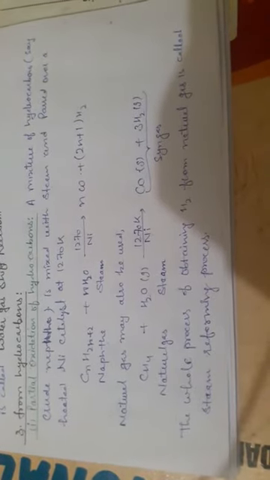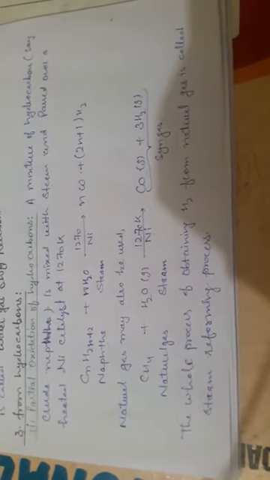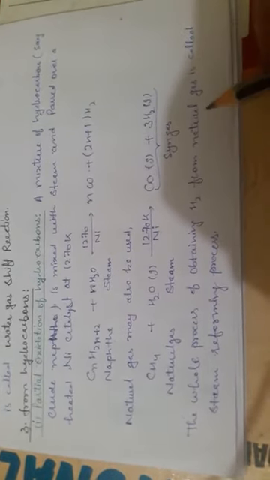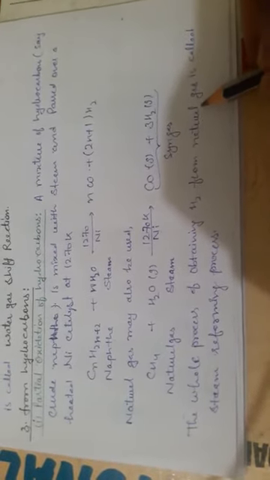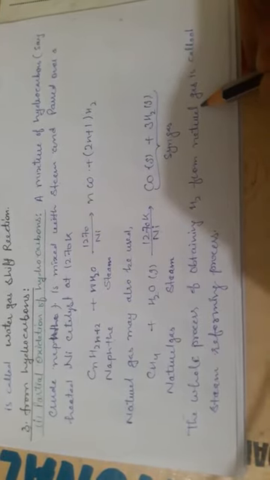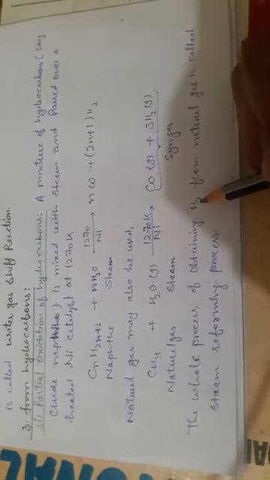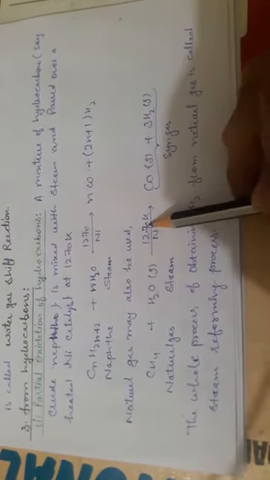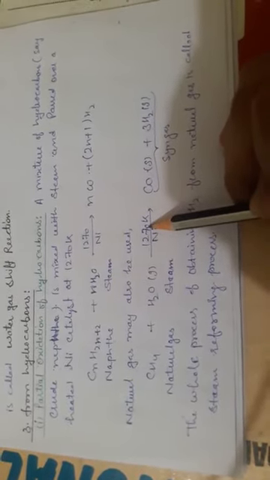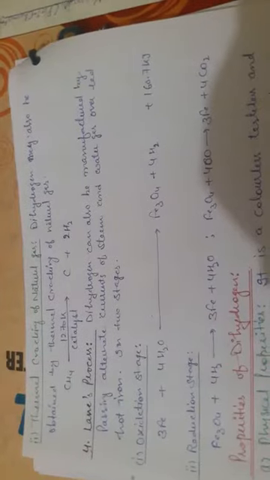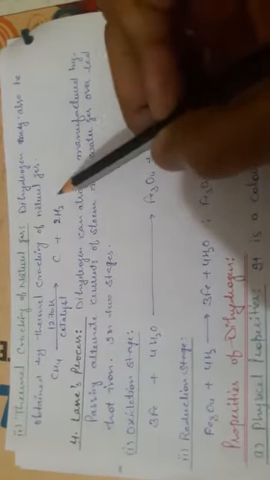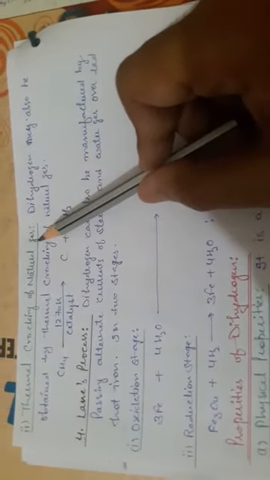Okay, so in the question they ask how you will prepare by the steam reforming process, and they give different options. So remember that when we obtain dihydrogen from natural gas in the presence of nickel catalyst and this temperature condition, that is steam reforming. Okay, next is thermal cracking of natural gas.